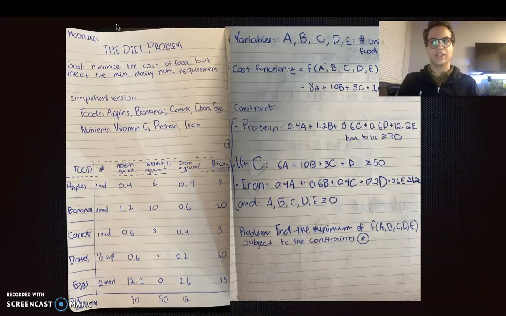So the constraints for our problem are protein, vitamin C, iron, and the other, and that x has to be greater than or equal to 0. This is the non-negativity restriction that we always encounter in linear problems.